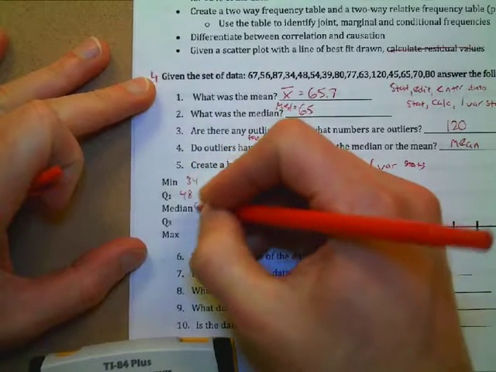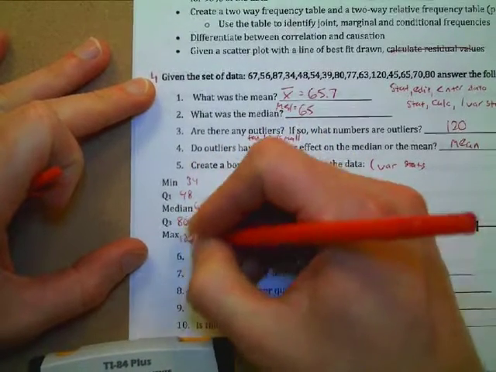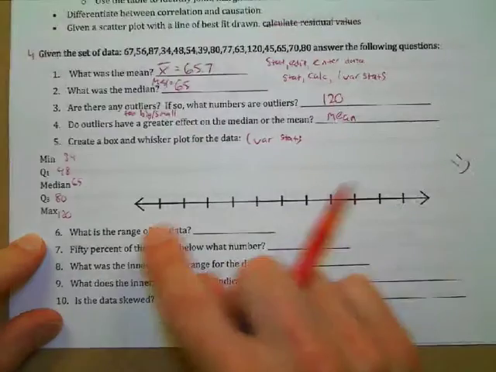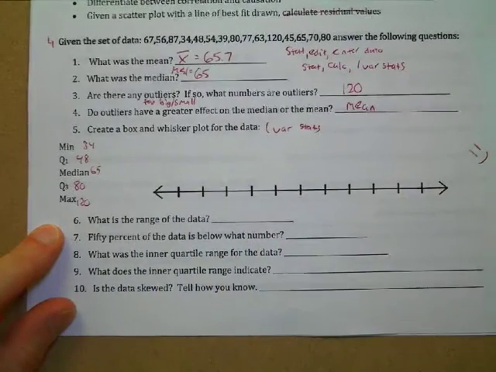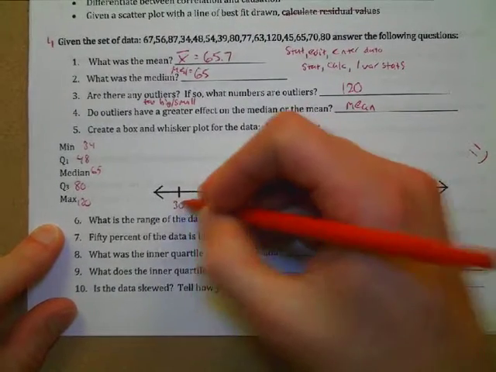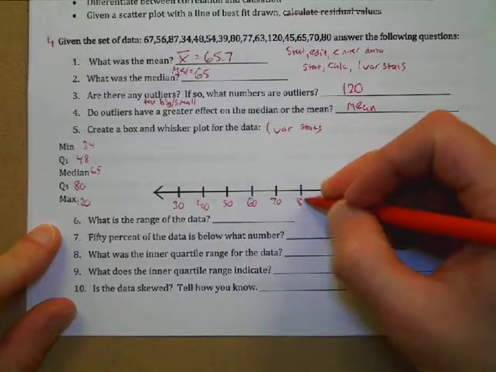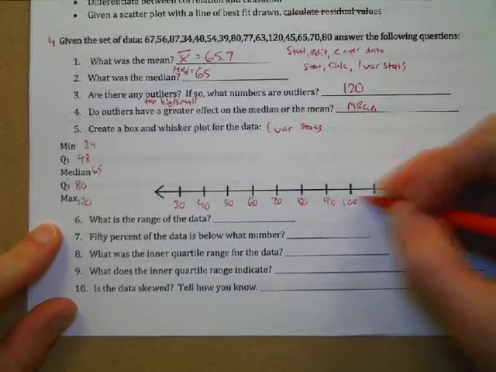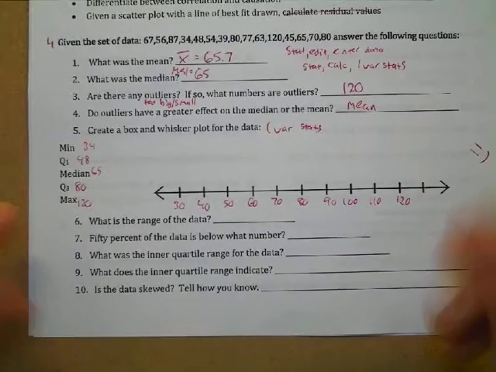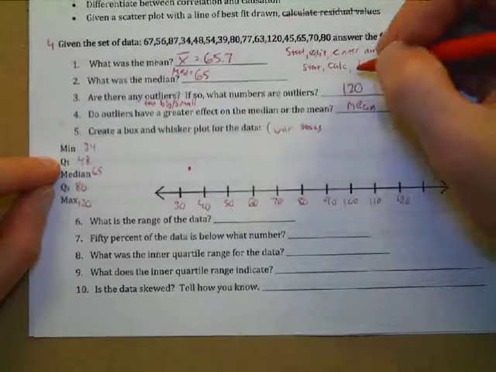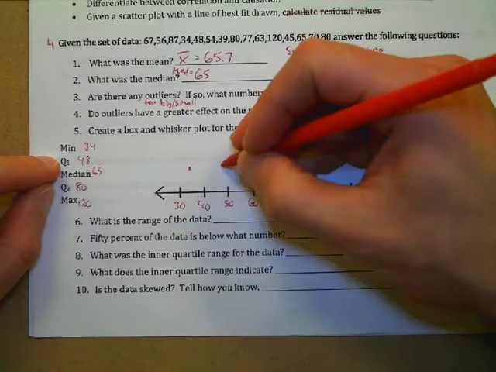65, 80, and 120. Since I have to go from 34 to 120, I'm probably just going to count by tens here. So I'll start at 30, and then 40, 50, 60, 70, 80, 90, 100, 110, 120. 34 is my minimum, so that's where I'm going to put my dot. 48 is my Q1, so I'm going to eyeball that.